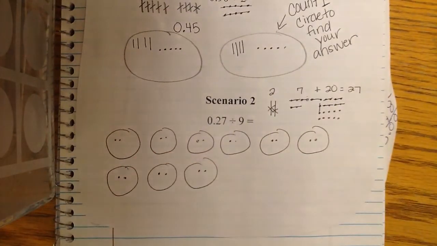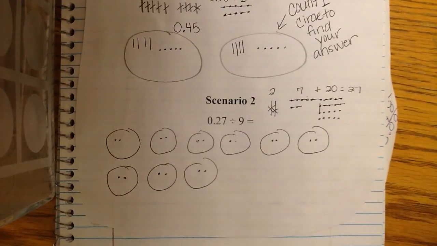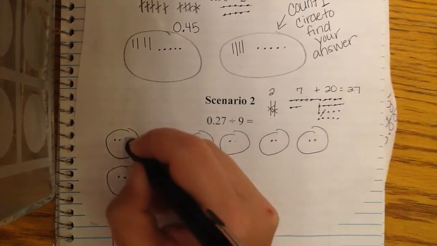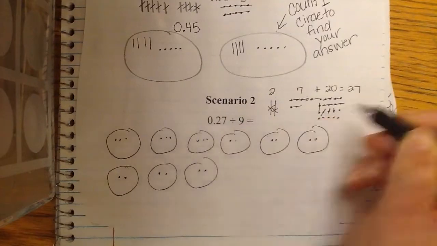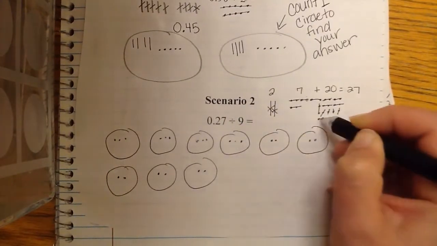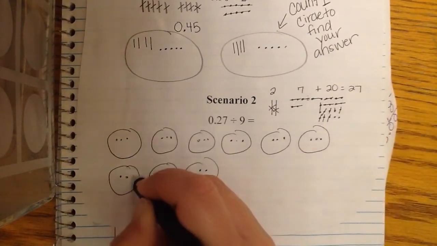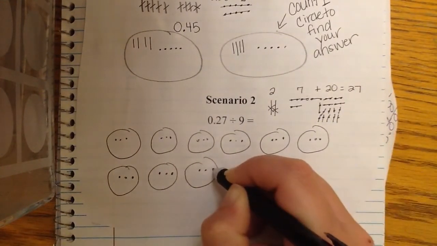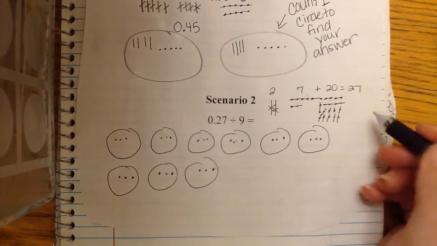1, 2. All I did was go by groups of 2. So now, I don't know if I have 2s left, so I'm going to give each one 1. 1, 1, 1, 1, 1, 1, 1, 1. So all I did was divvy out 1s. And it worked out perfectly because I have none left.